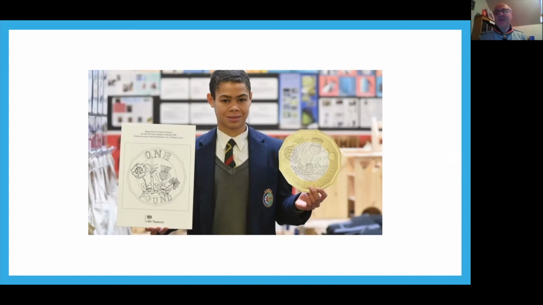He was a sixth form student. And can you imagine how cool that is to have in your currency a design that you did? Yeah. Now, he's now gone to university, I think, because that was back in 2017. And I last heard he was studying architecture, I think at Cambridge. But he's going to be a clever lad, isn't he?